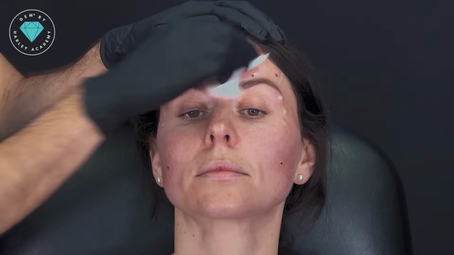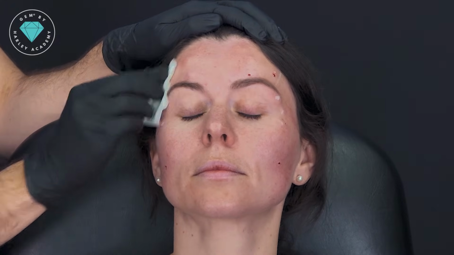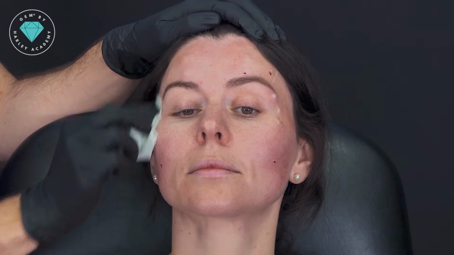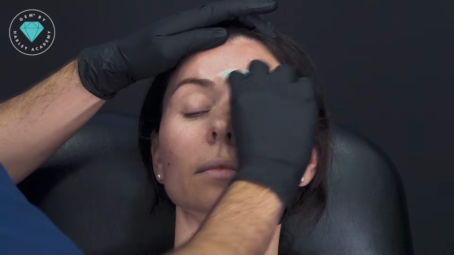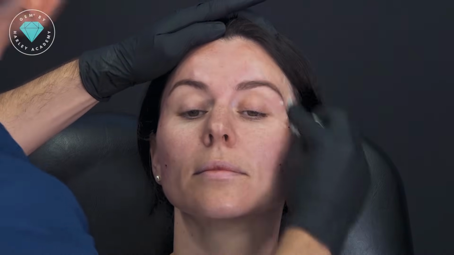Really nice to be able to do that after forehead filler, and I'd love for Courtney to send us a little photo and a video maybe in a few weeks, if that's okay, just to see how it is looking, and then we can add this to the end of the video so you can see the results of that Botox treatment.